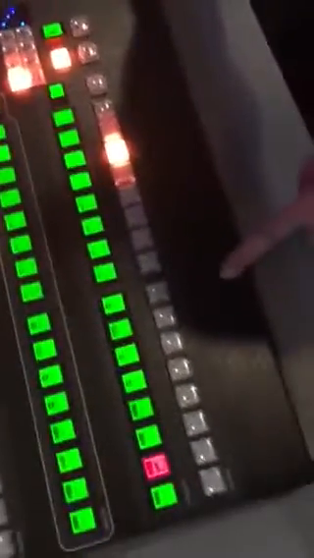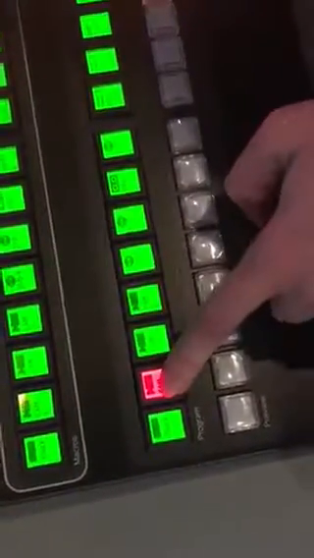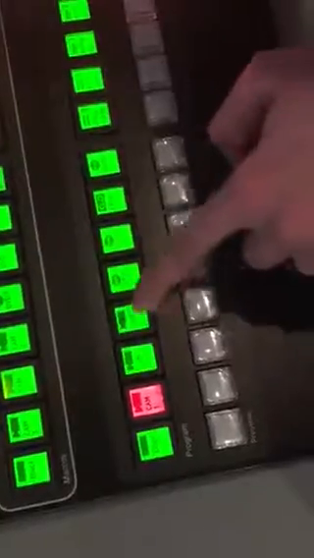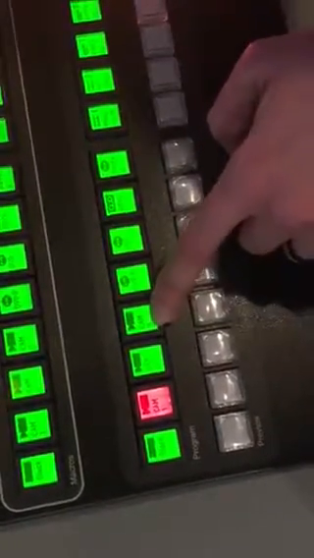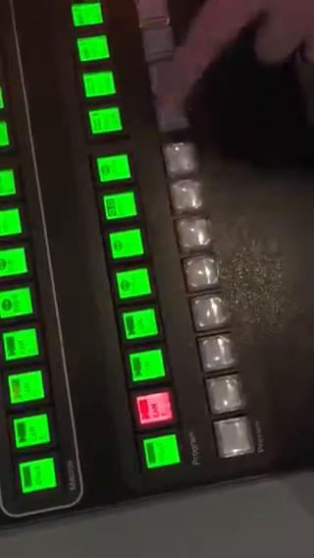But if key 5 is not on, in order to make this work, we'll bring up camera 1 first. Camera 1 is not the key. Camera 3 is the key, but you don't want to touch camera 3. You want to touch what camera 3 is associated with, which is key 5, which is the Nelson Mandela right over here.